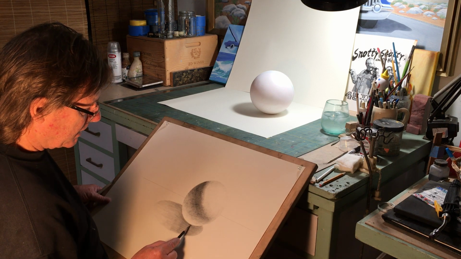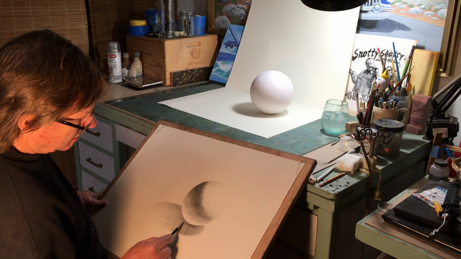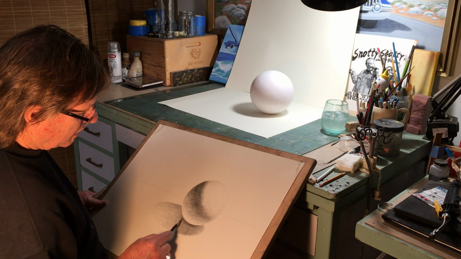Decided I want to get just a little bit darker down around this region. Make that reflected light pop a little bit more.